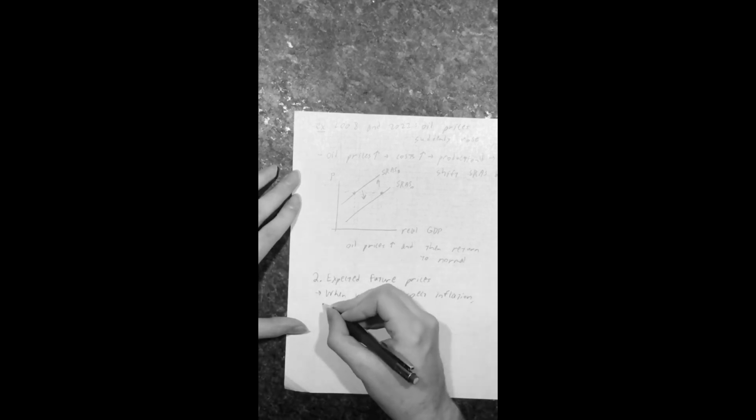That means the workers are going to go to their bosses and ask for raises. Now, from the firm's point of view, they're not thrilled about this, because higher wages mean higher costs from the firm's perspective.